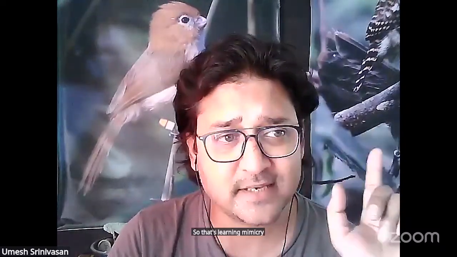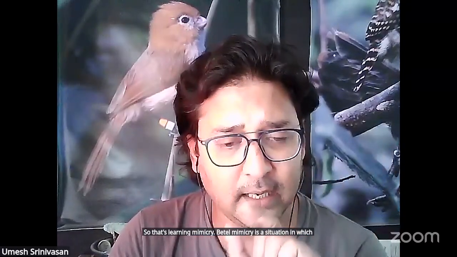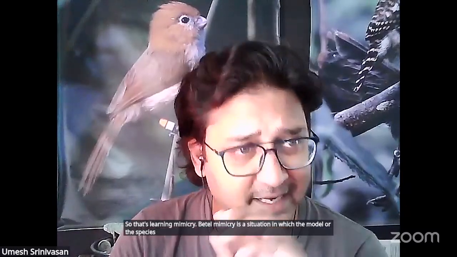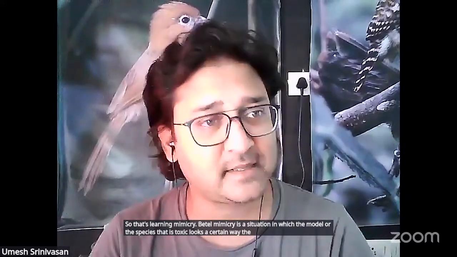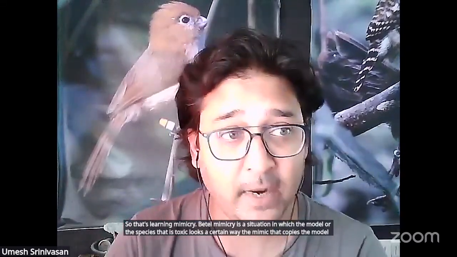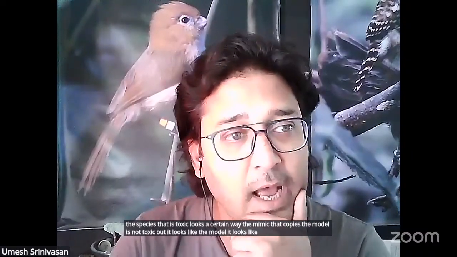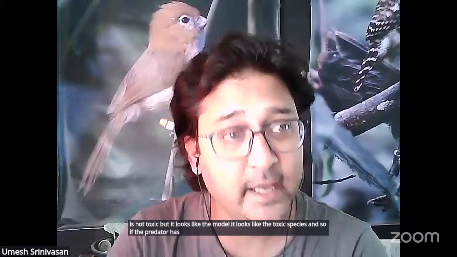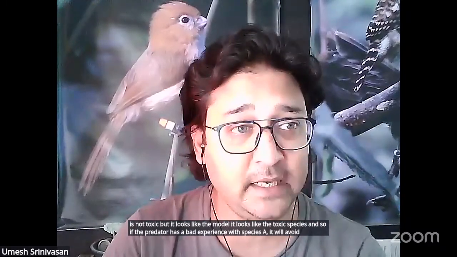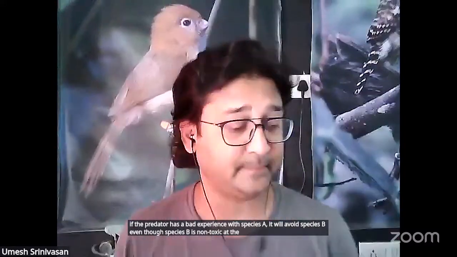Batesian mimicry is a situation in which the model, or species that is toxic, looks a certain way. The mimic that copies the model is not toxic, but it looks like the model. It looks like the toxic species. And so, if the predator has a bad experience with species A, it will avoid species B, even though species B is non-toxic and the predator can eat it safely.